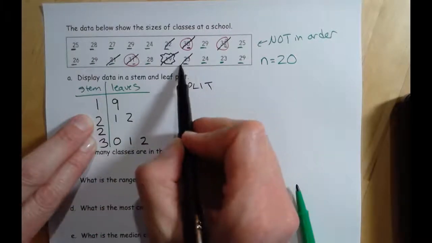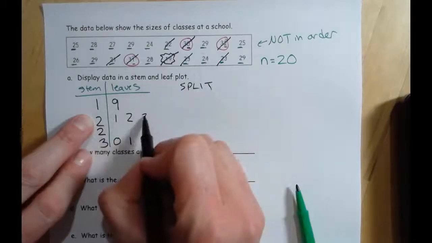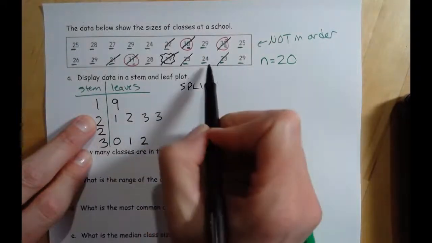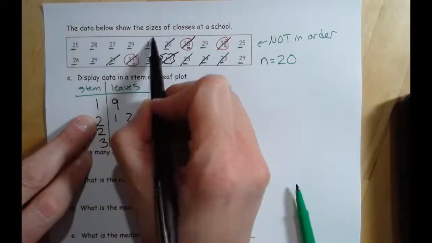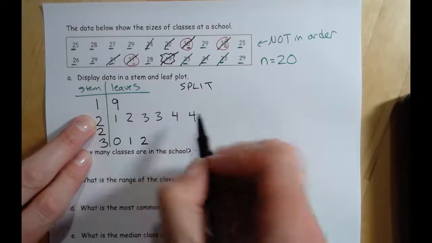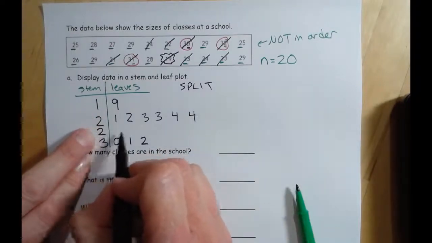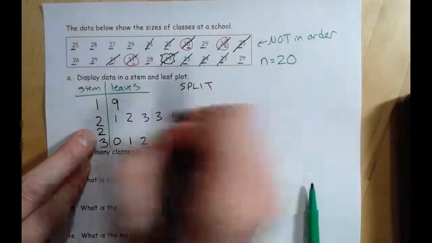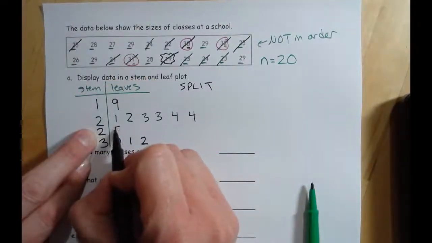I've got 2 23s here, so 23, 23. I've got 24, 24, so I'm going to put a 4 and a 4. Now when I jump to 25, I'm going to be able to put those in this next stem over here. So I've got 25, 25.